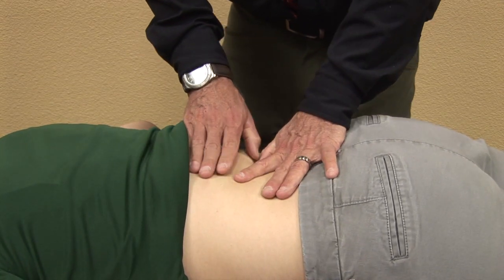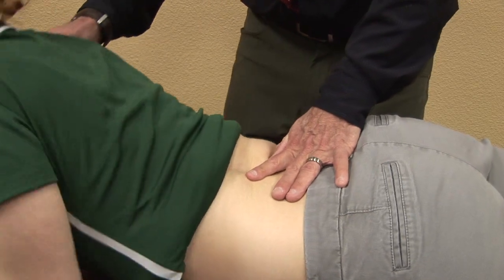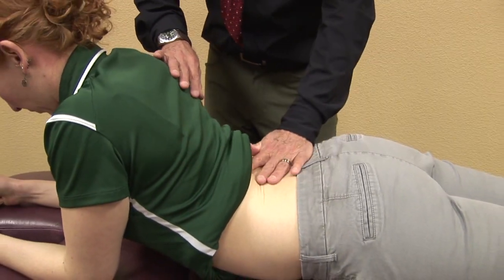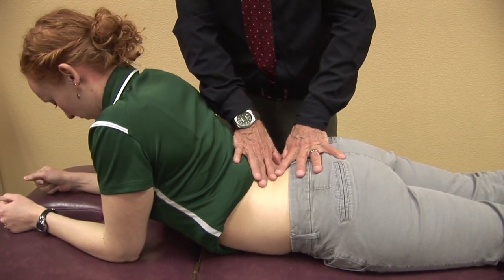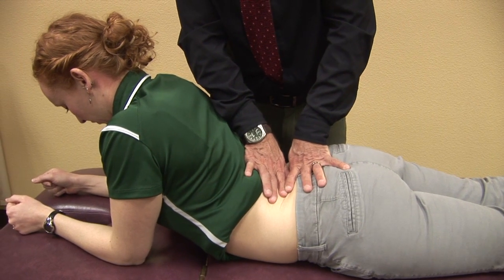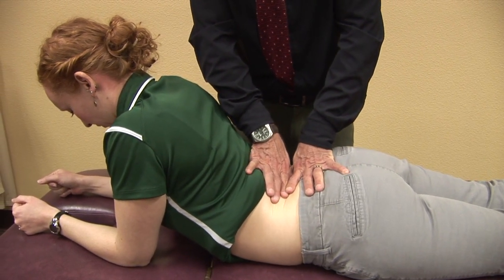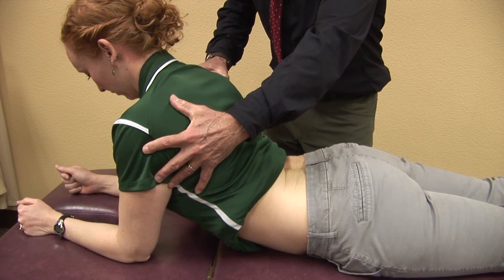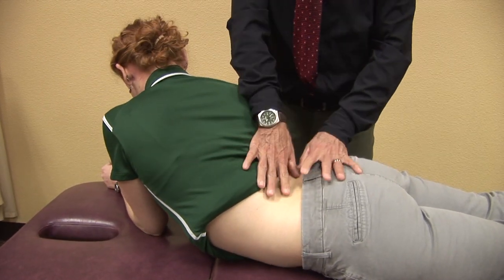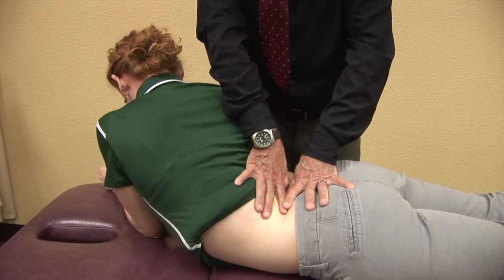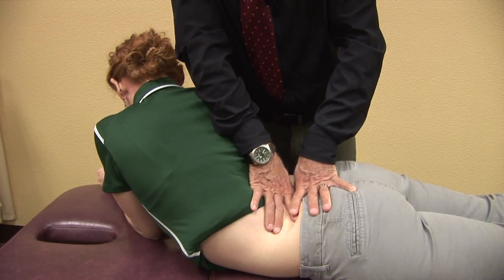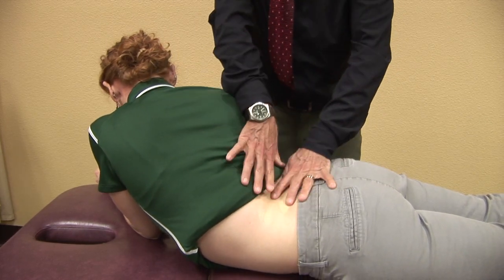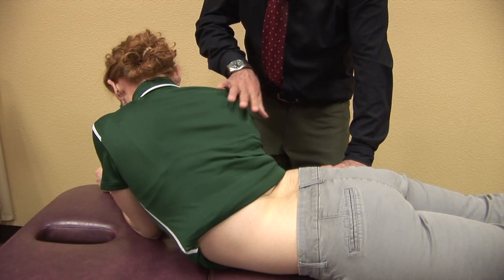I may even ask the patient to come up onto the elbows, and now I'm maximally closing up those facet joints, and may, to even rule it out further, have you side bend a little bit over to the right, and really investigating and trying to reproduce the symptoms. Go ahead and go down.